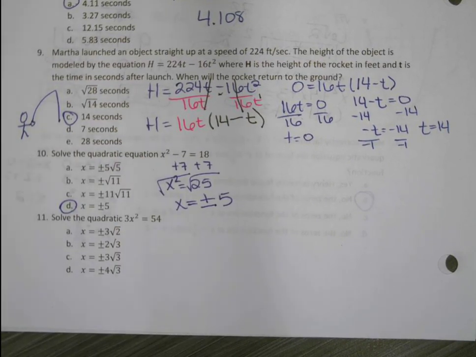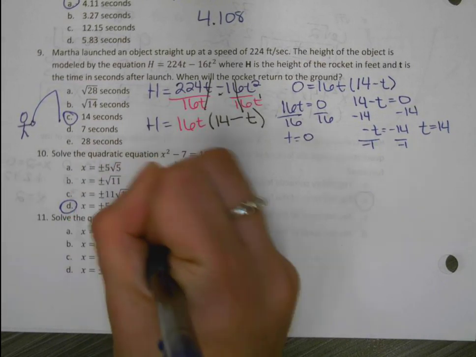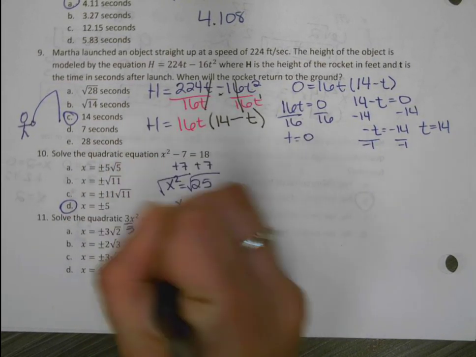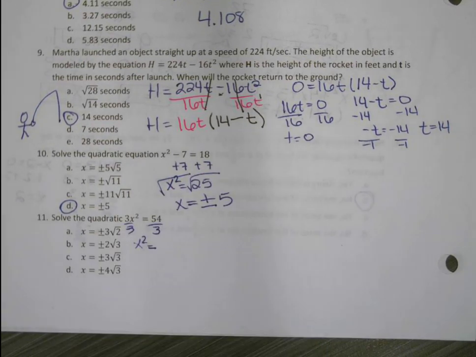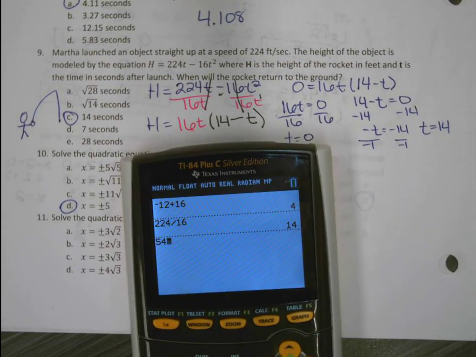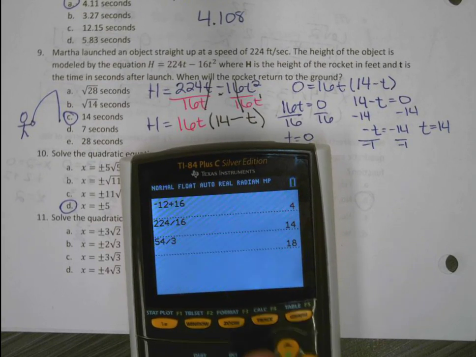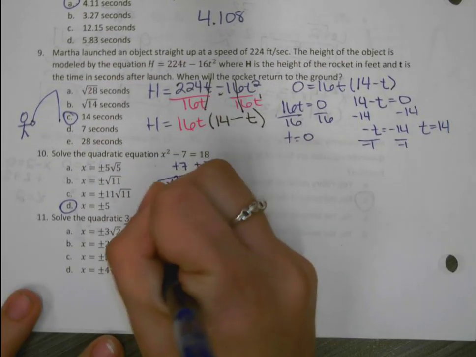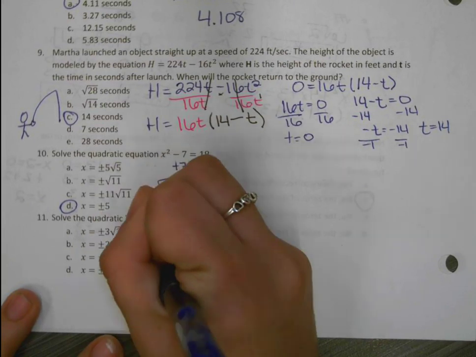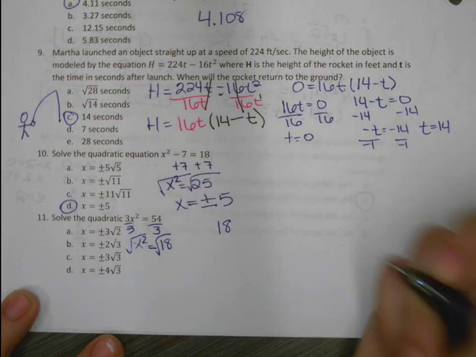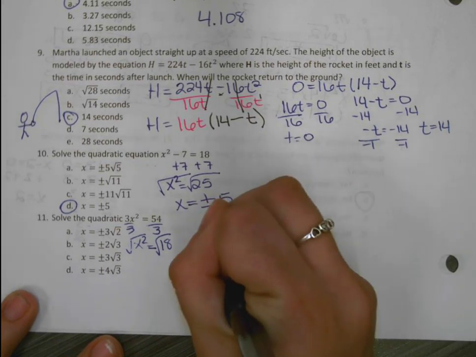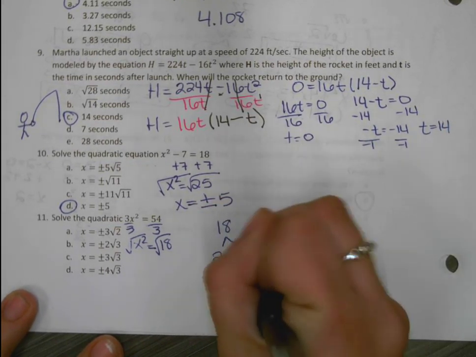Number 11 works the same way, except this time I want to start off by dividing both sides by 3. I get x squared equals 18. So then I go and take the square root. Unlike number 10, 18 is not a perfect square. So remember what we did back on the front, I'm going to do my factor tree. So I have 2 and 9, 3 and 3.